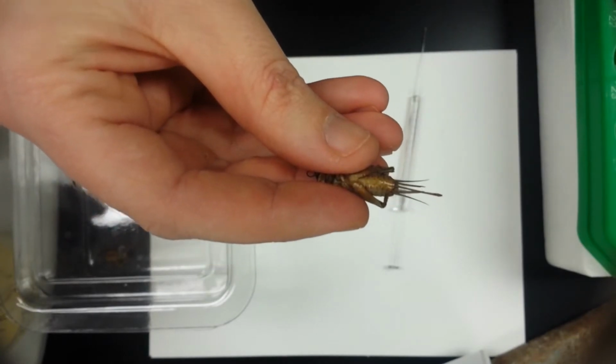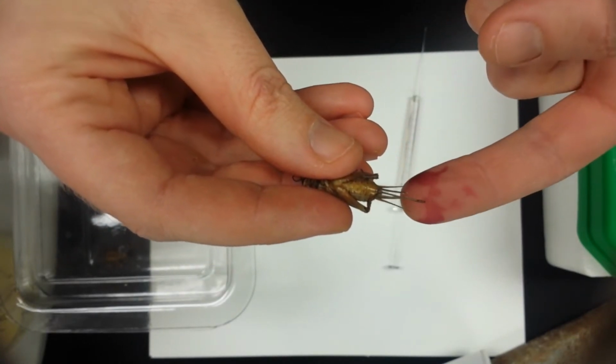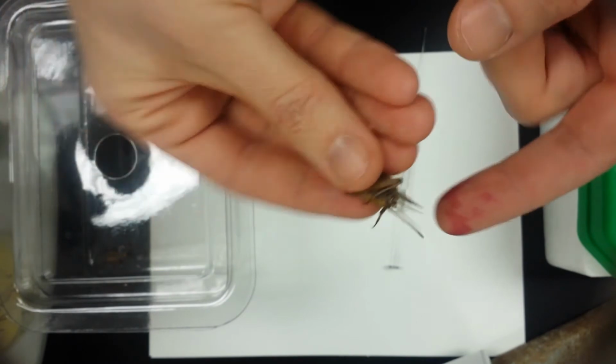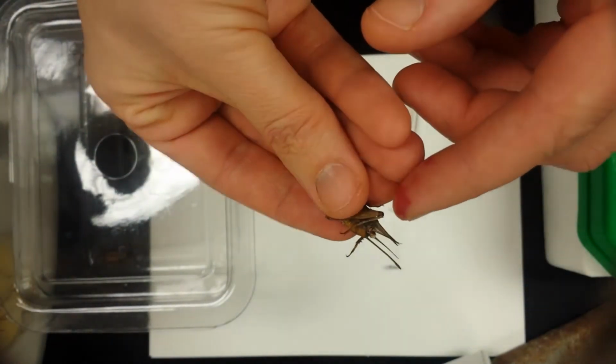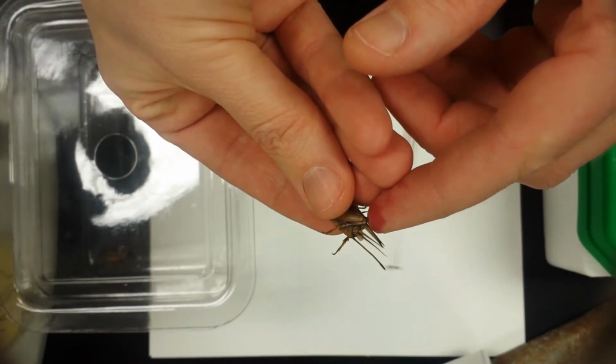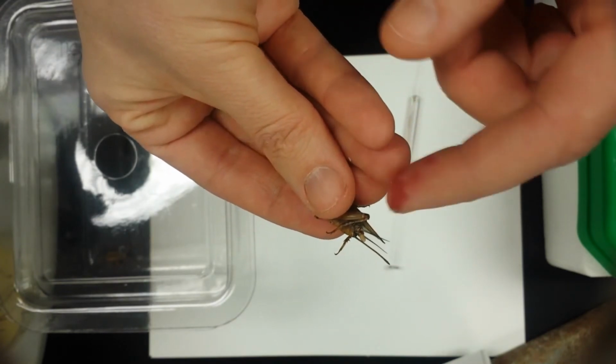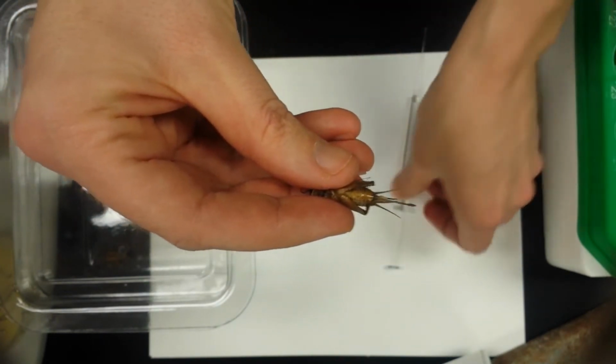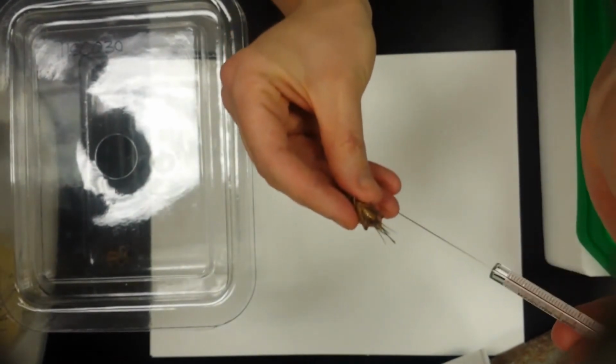Okay, so what I've got here is a long-winged female. So you can see her ovipositor right here, and then her rear flight wings are actually sticking out back here behind her wing covers. So I'm going to go ahead and give her an injection into the abdomen.